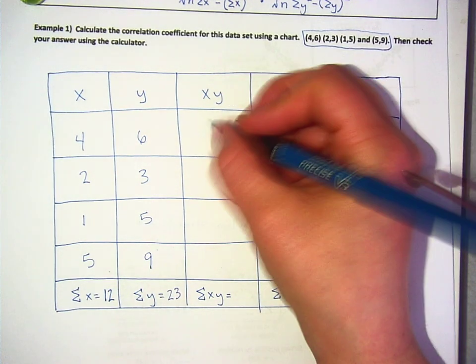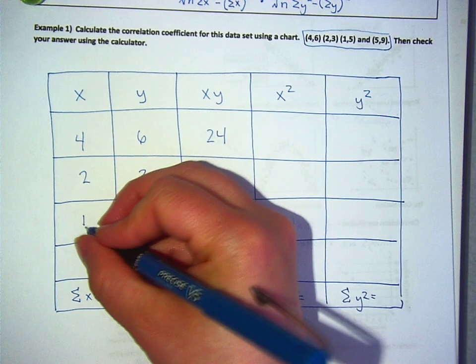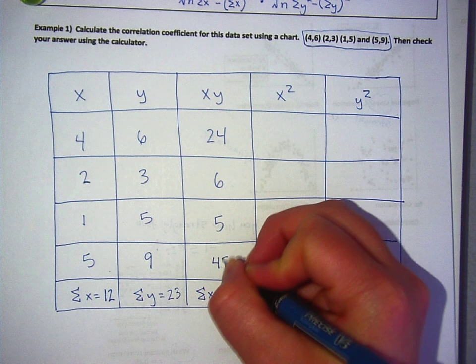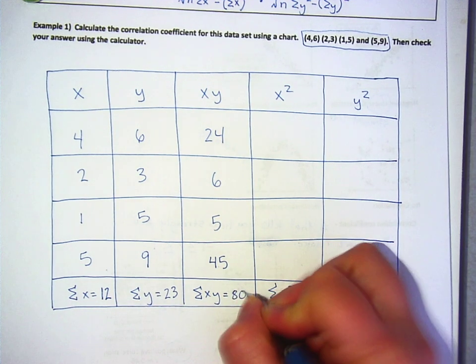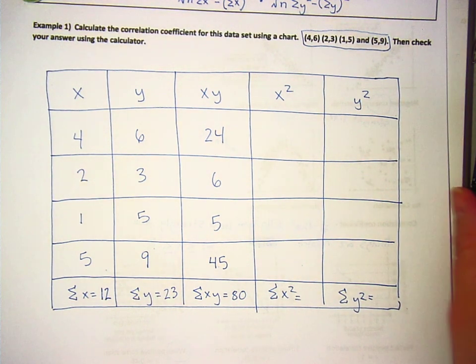All right, x times y, 4 times 6 is 24. 2 times 3 is 6. 1 times 5 is 5. And 5 times 9 is 45. Somebody want to add those up for me really quick? Okay. Somebody concur? Yeah? You get 82? I meant 80 as well, I guess.